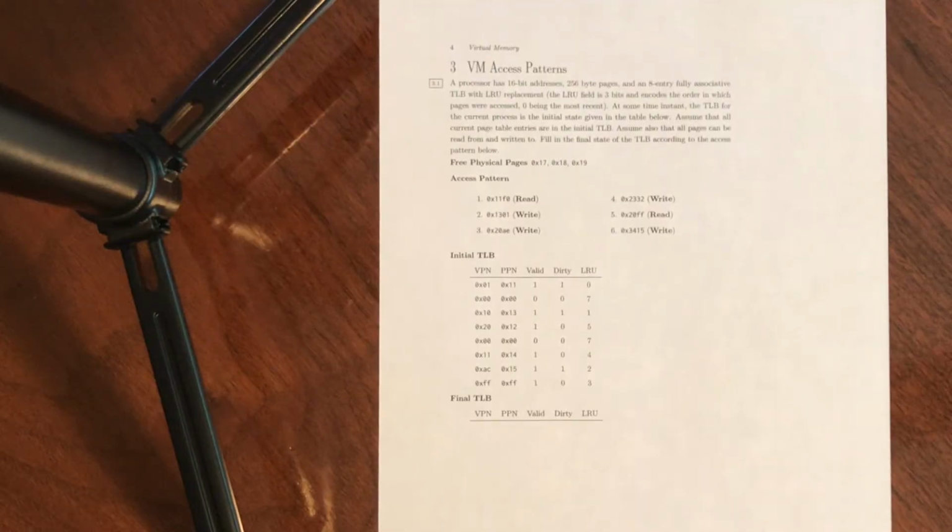Hello everyone, this is discussion 11, question 3, the VM access patterns. Alright, let's look at this virtual memory question. So here we're told that a processor has 16-bit addresses.